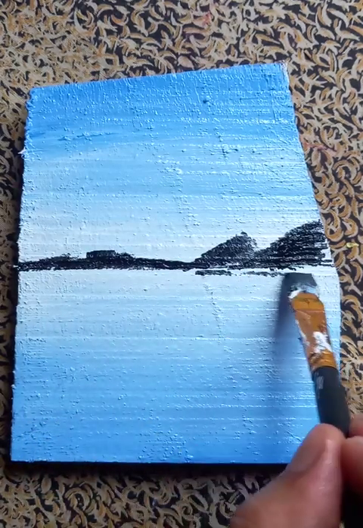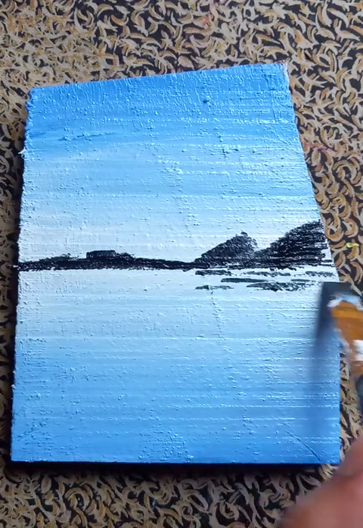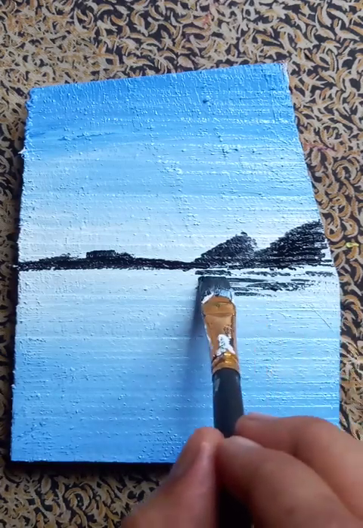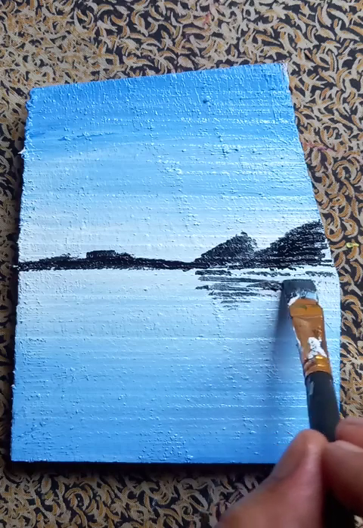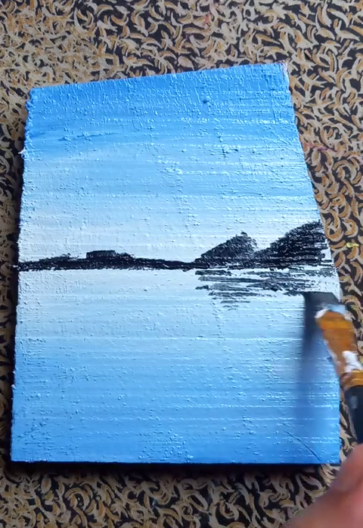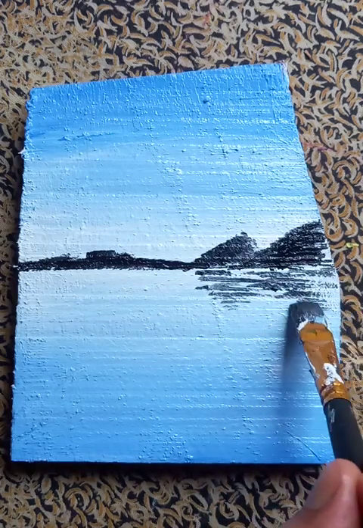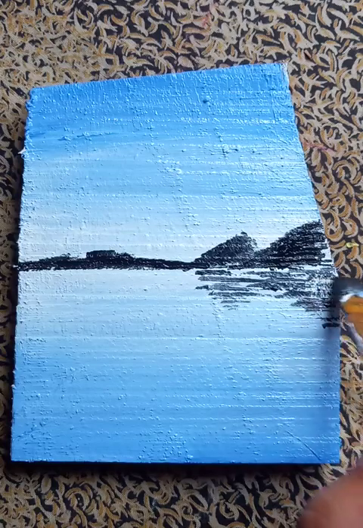And here you can see some reflections, irregular in the water. For the smaller mountains, you can see the smaller reflections. For the bigger mountains, you can see bigger reflections here.